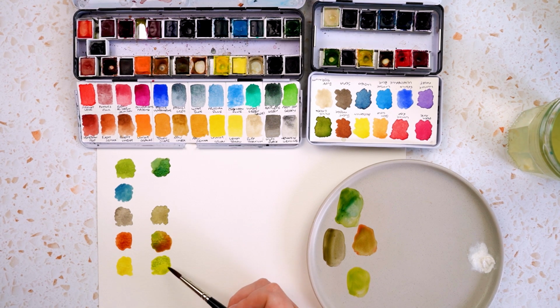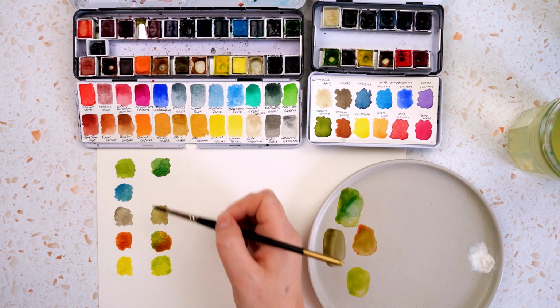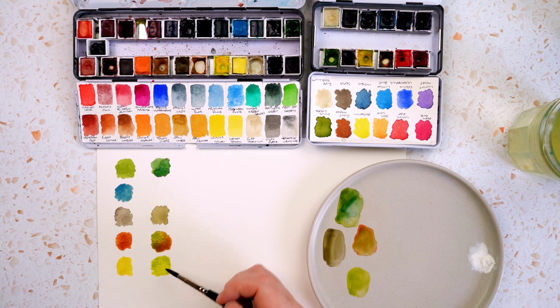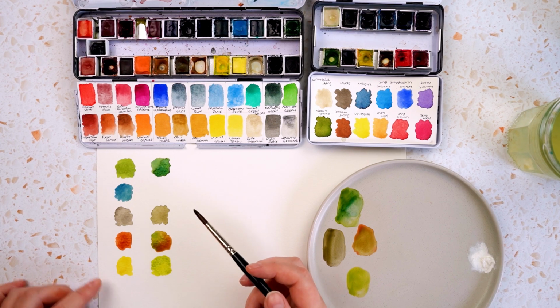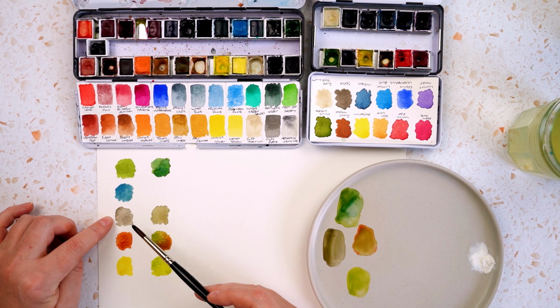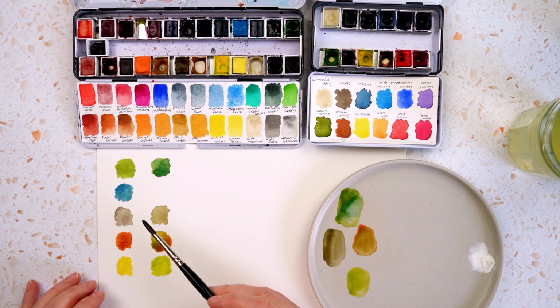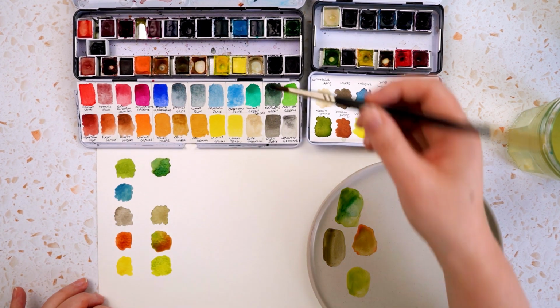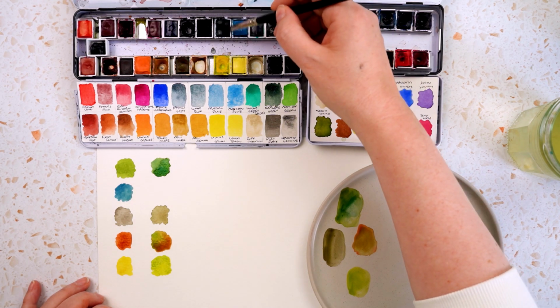That's going to give me a really nice vibrant limey yellowy green colour. So I've got a whole range of different greens here that I can play with. So I'm going to want something for the sky, so I'm going to try and mix the Prussian blue and the sepia together and see if I can get a grey, cloudy, overcast sky feel.